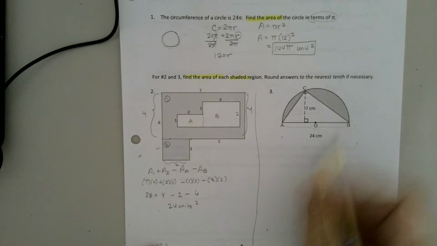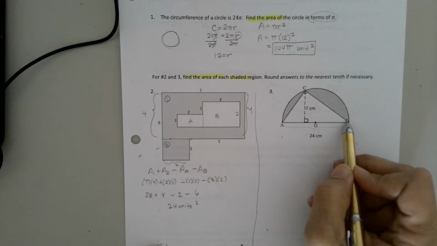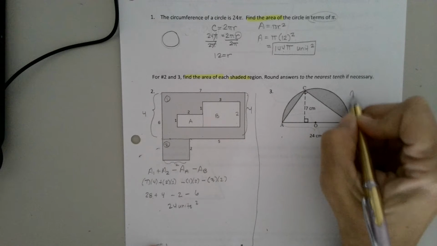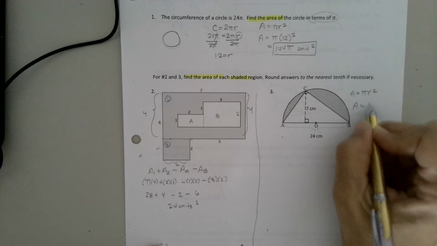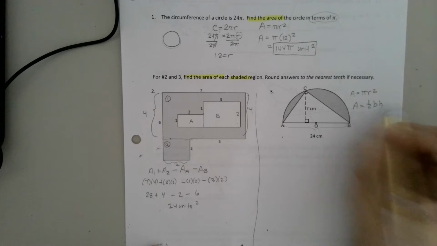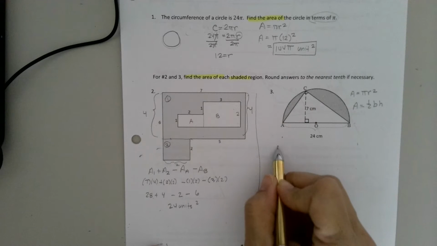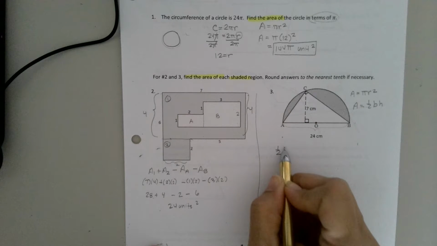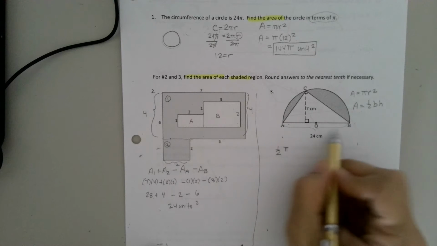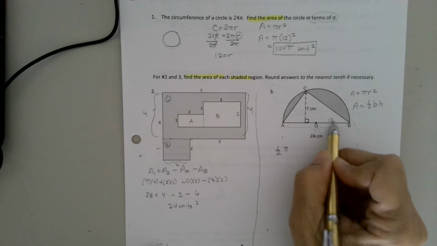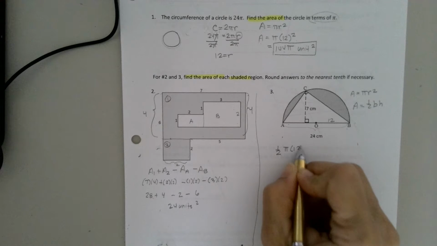This one over here, the whole shape is half of a circle, and I'm going to subtract this triangle. So remember, the area of a circle is pi r squared. The area of a triangle is 1/2 base times height. So this here isn't a whole circle, it's half a circle. So it's 1/2 times pi. What's the radius here? Well, I know the whole thing is 24, so the radius has to be 12. So times 12 squared.